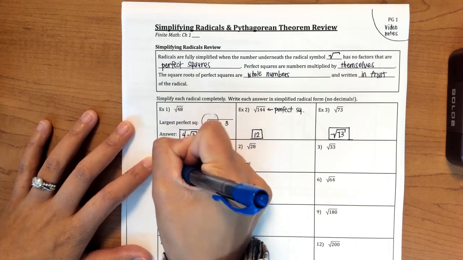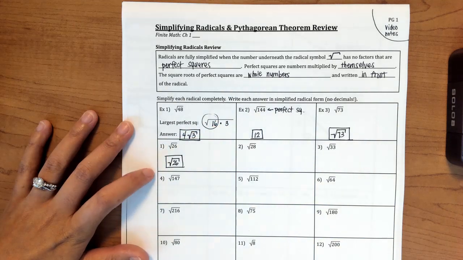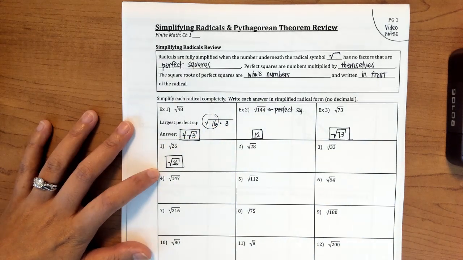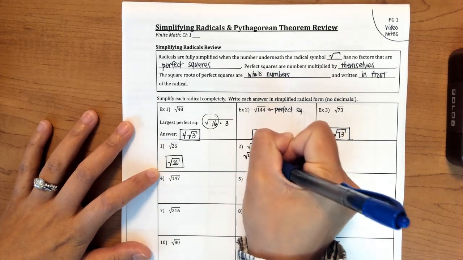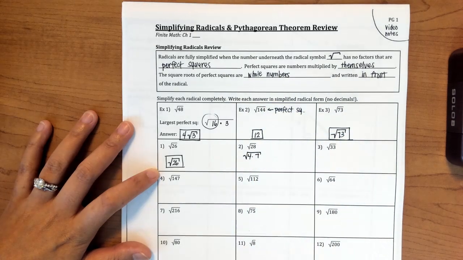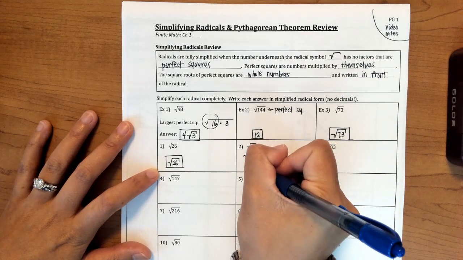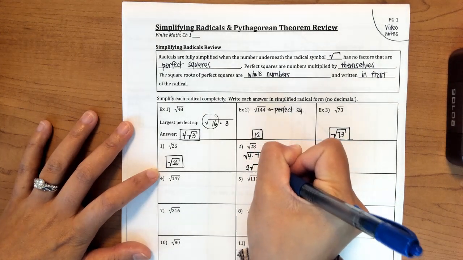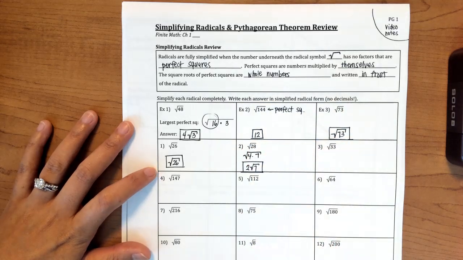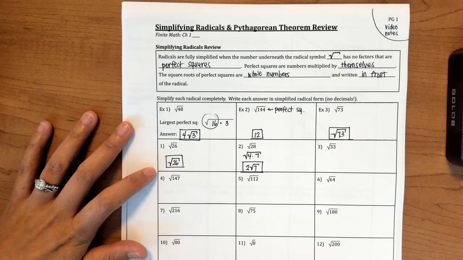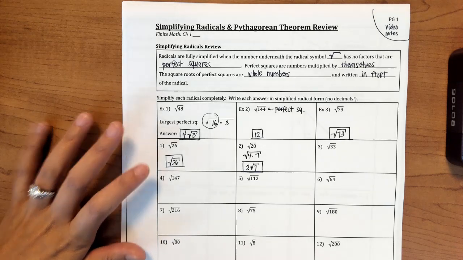Okay, I'll do a few with you guys. 28, I can do 4s, 4 times 7. 16 won't work, so I think the best one I've got is 4 times 7. Right, that's 2 times 2. 3 squared is not helpful, 4 squared is not helpful, 5 squared is not helpful. So this will be 2 root 7, because if you break it up and think of square root of 4, that's just 2.